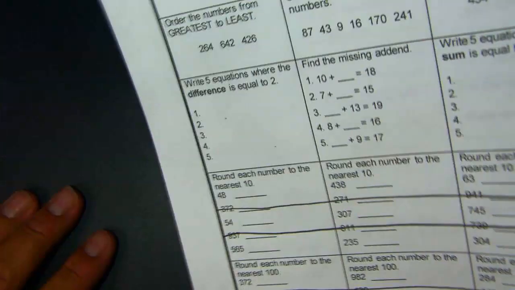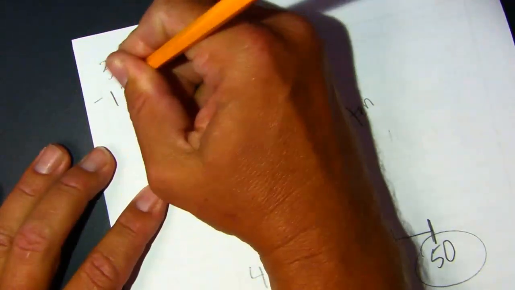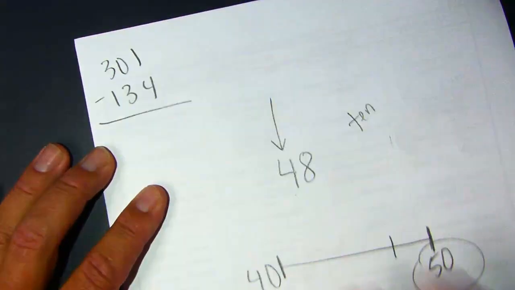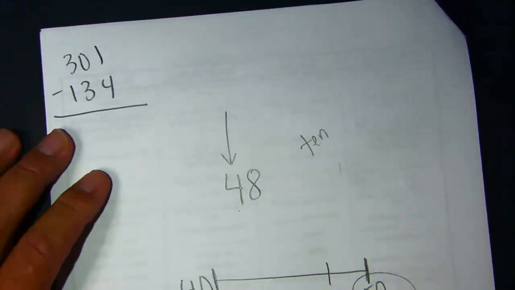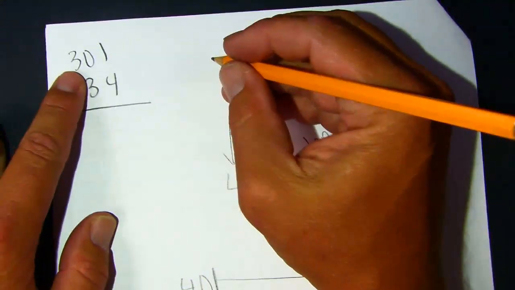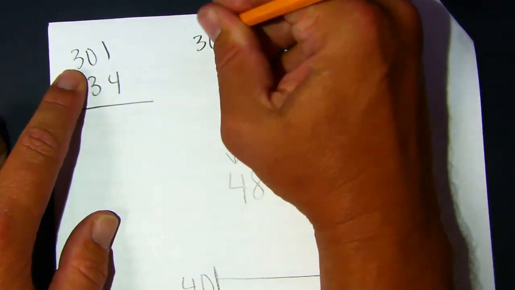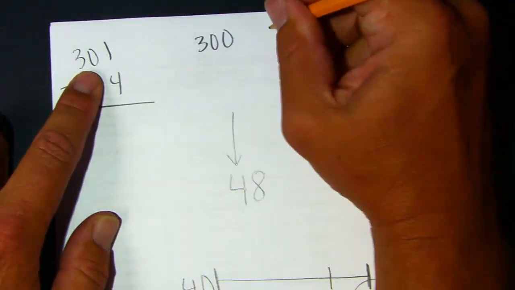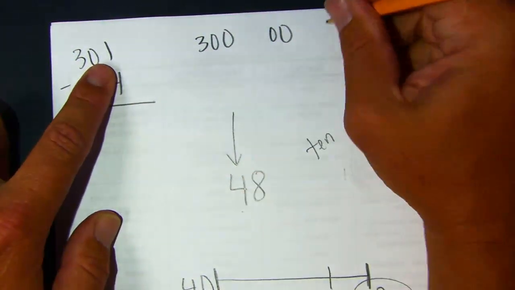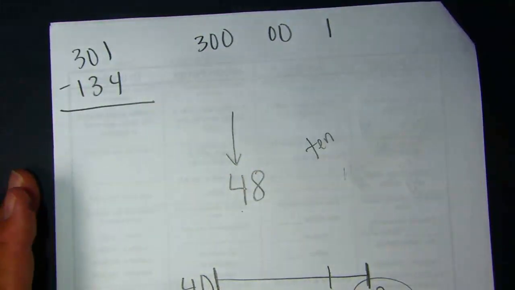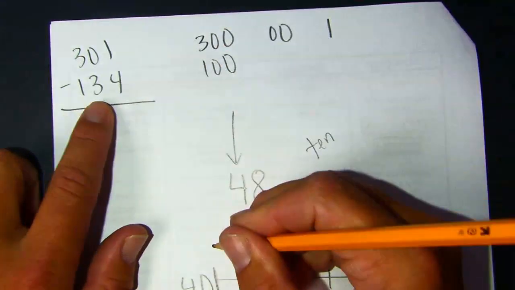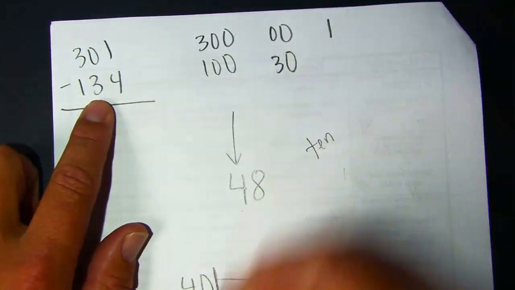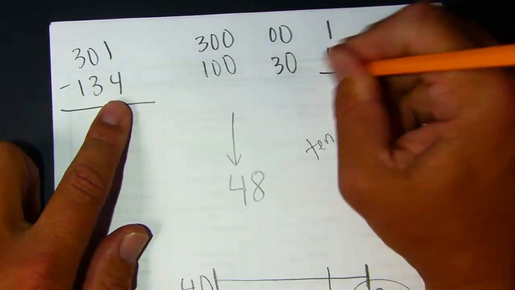Okay, the next one is 301 minus 134. Let me make sure. Okay, you want to break apart the number. The 3 is in the hundreds place. We have a 0 in the tens. We have a 1 in the ones place. 1 in the hundreds. 3 in the tens. And 4 in the ones.